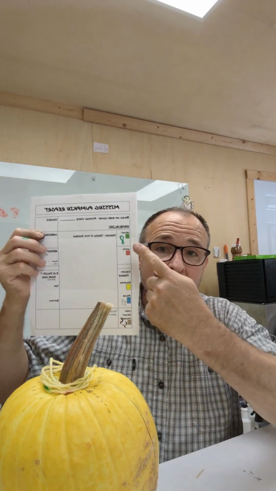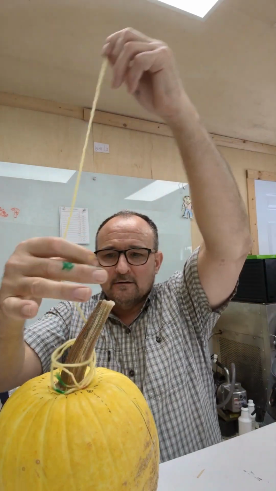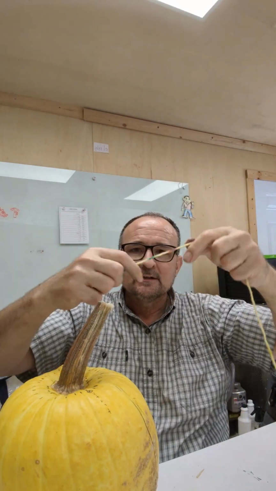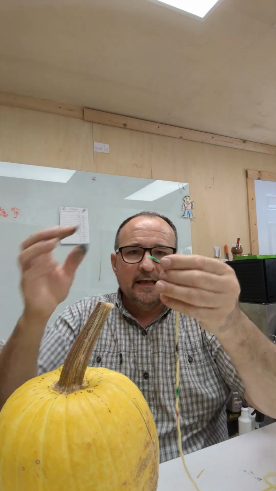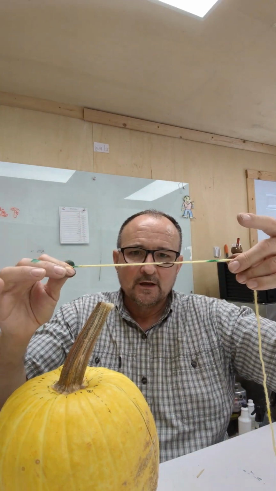Okay, now you'll notice there's colors here too. Each of these colors is a measurement that they're going to have on their string. At the end, they want to color one end green, because then they know that that's always the starting point of which they're measuring. So these are the measurements that you need to give.